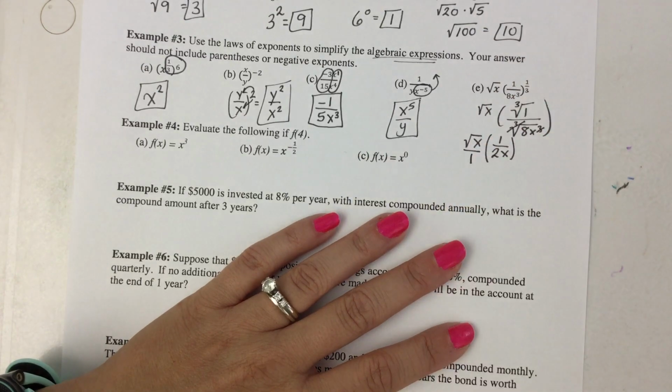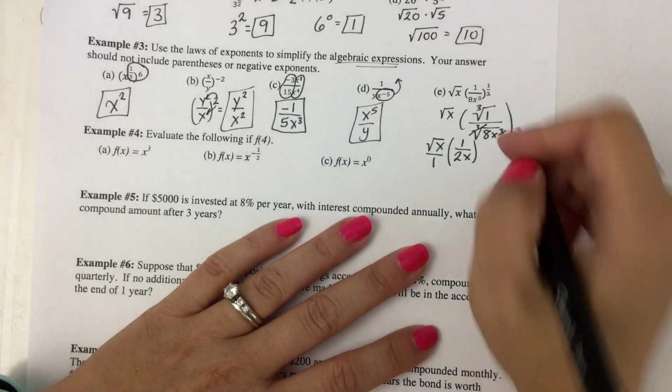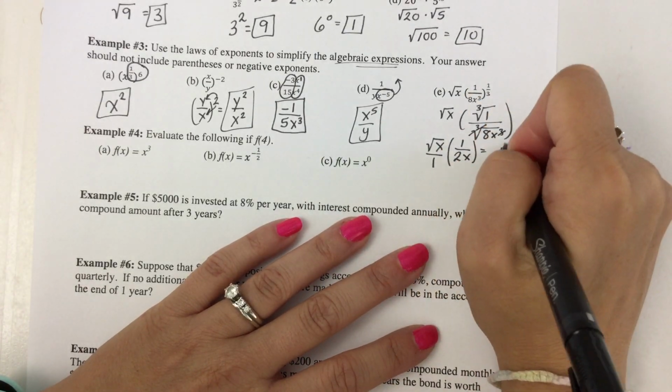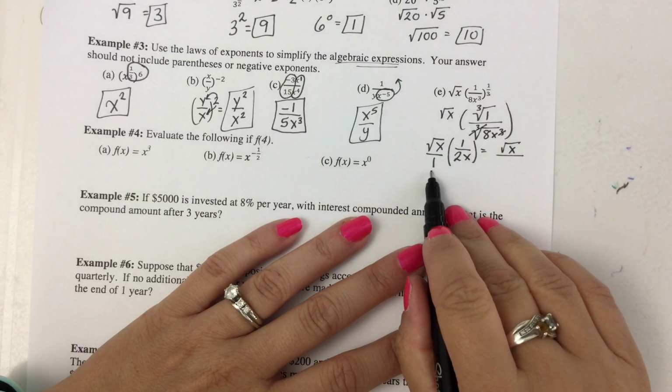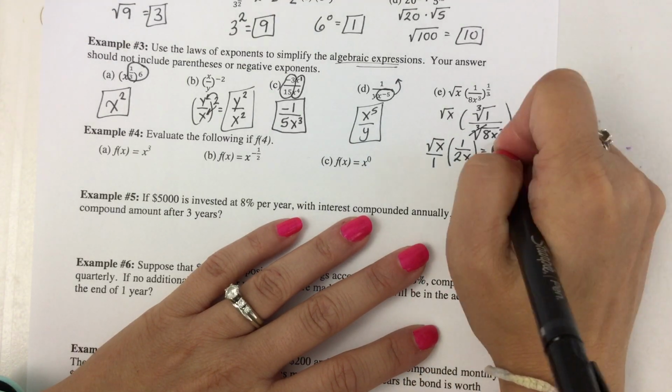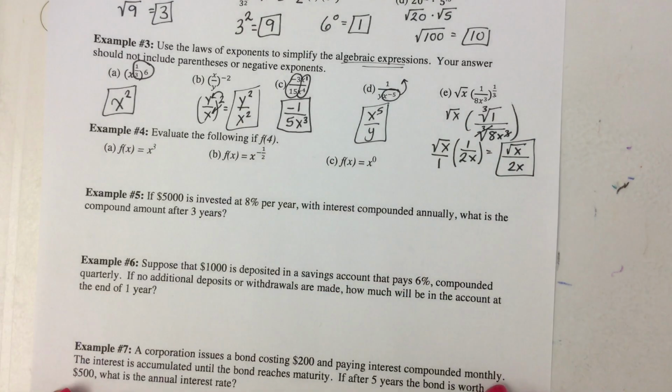When you multiply fractions, it's top times top, bottom times bottom. So the square root of x times 1 is the square root of x. 1 times 2x is 2x, and we're done.